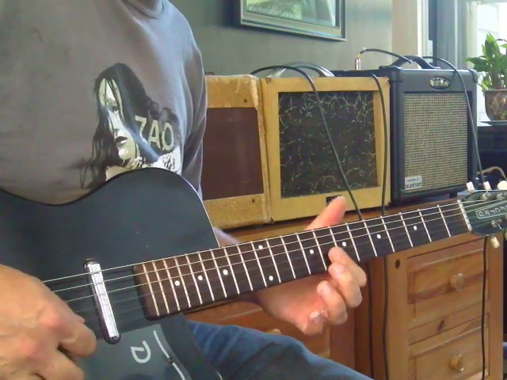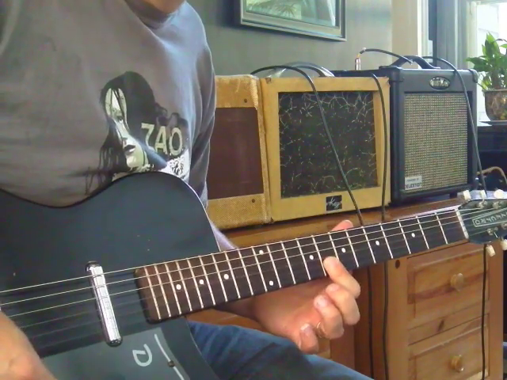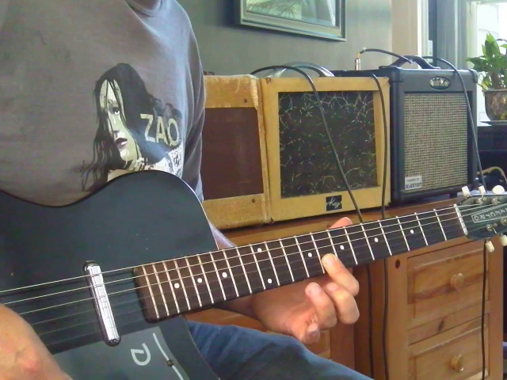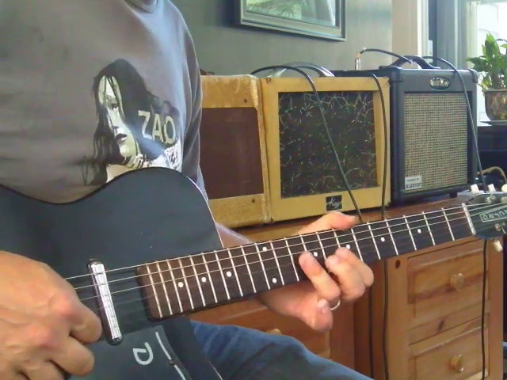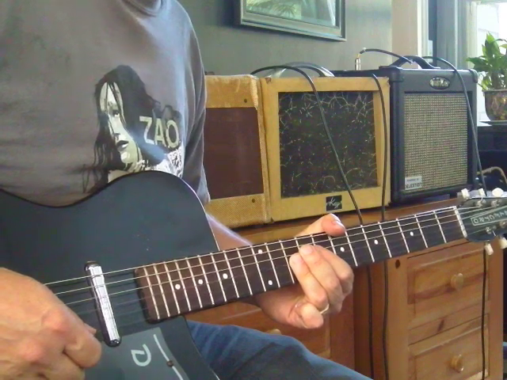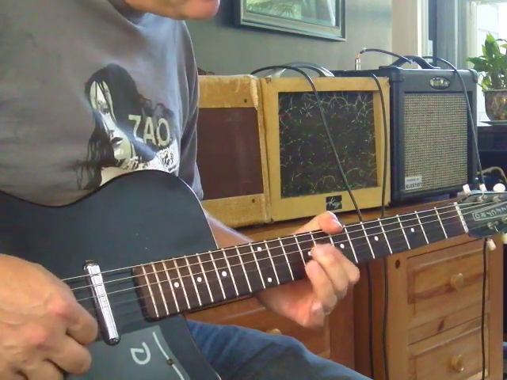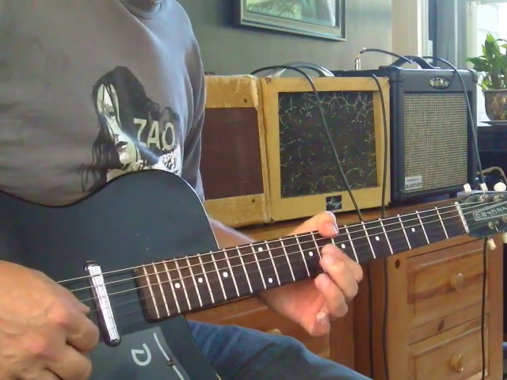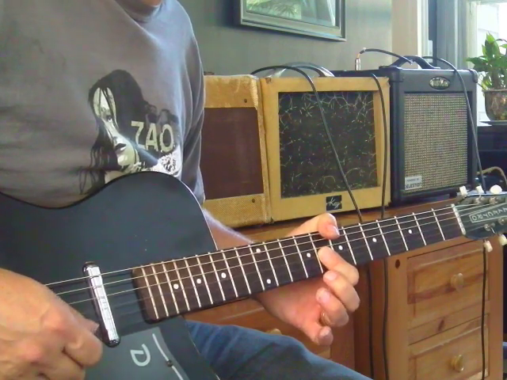Let's do this again. Here's the first shape. Double 8s on the 2 skinnies. Now double 10s on the 2nd and 3rd strings. Now first finger lays flat on the 2nd and 3rd strings, 8th fret.